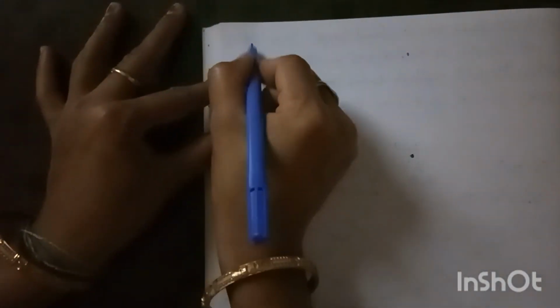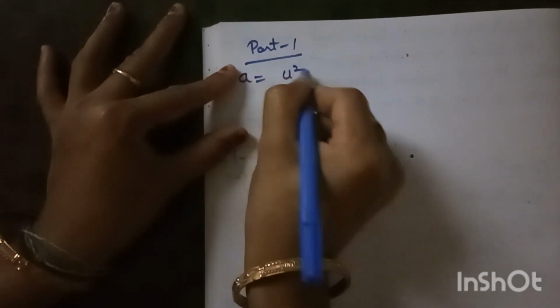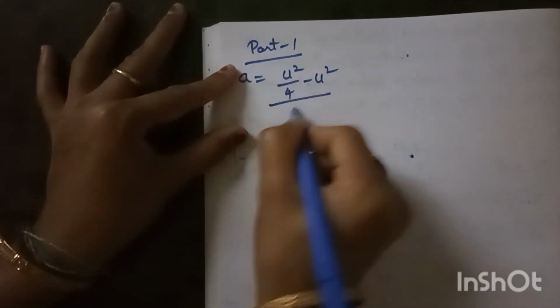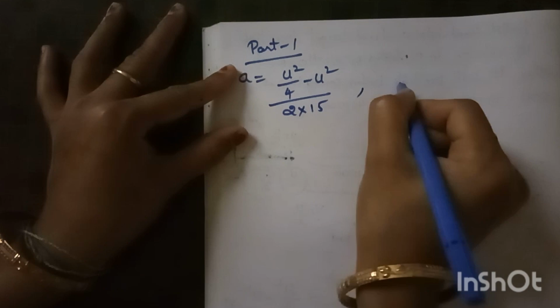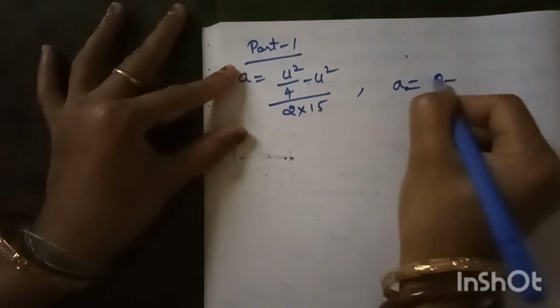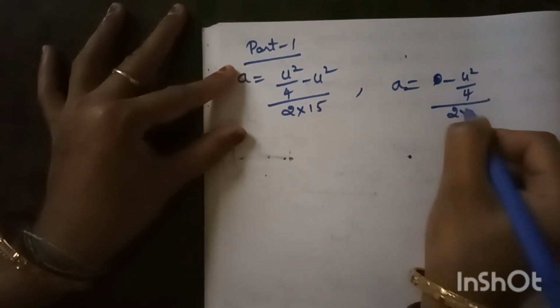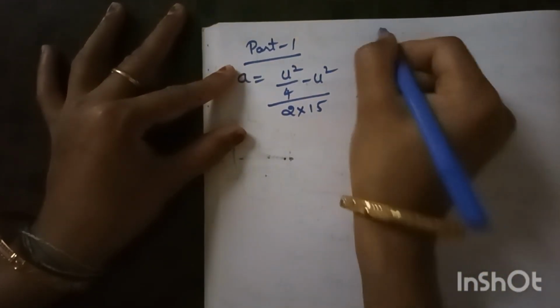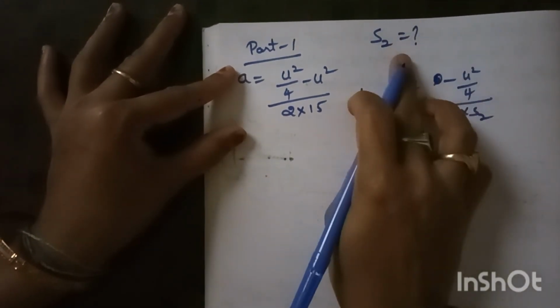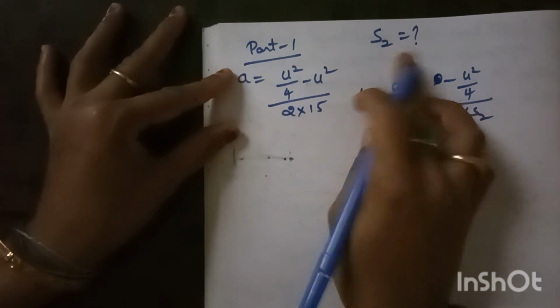So for part 1, what do we have? Acceleration is u square by 4 minus u square by 2 into 15. And for part 2, 0 minus means minus itself, u square by 4 by 2 into s2. We are going to calculate s2 here, how far it will travel by losing half of its velocity to come to rest.